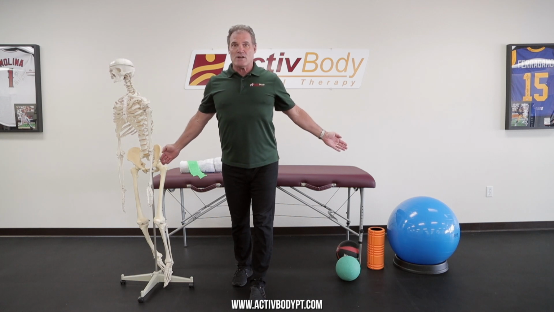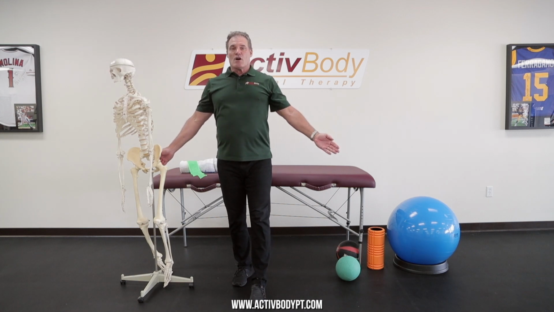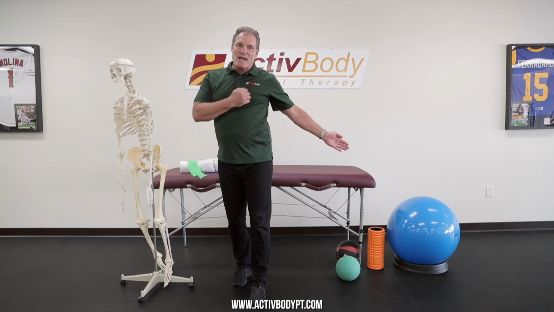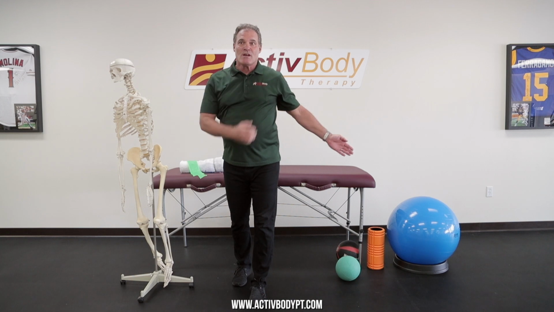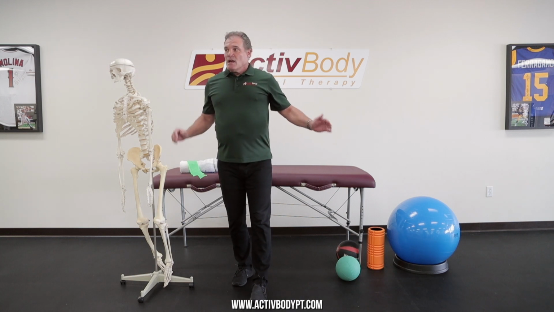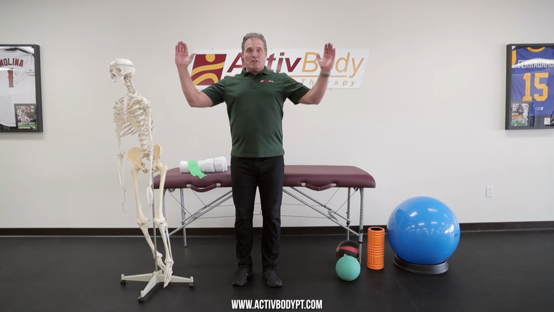Hold that for about a 30-second count, and do a couple of those. Some people like to do it one-handed, and that's fine too. That you can isolate maybe a little bit more. I do both at the same time. And then maybe another one with the arms up a little bit.